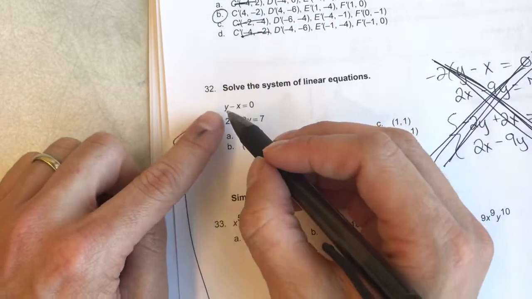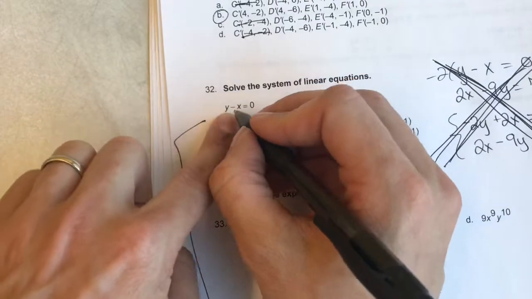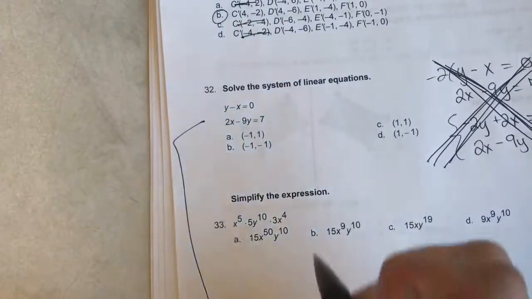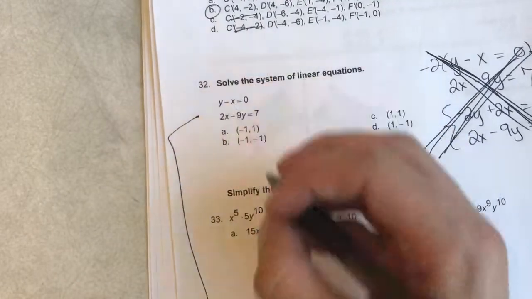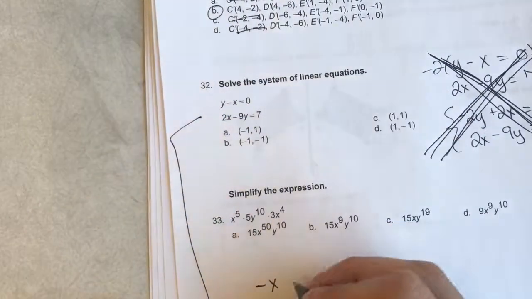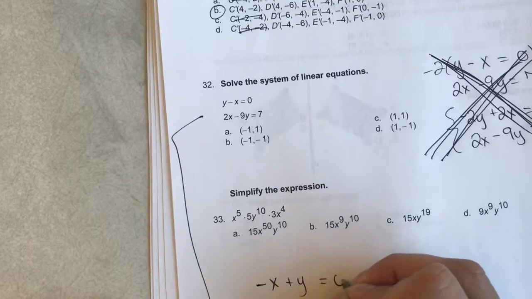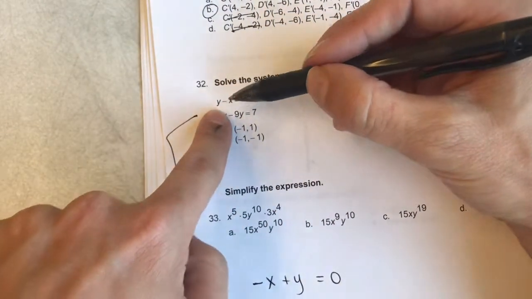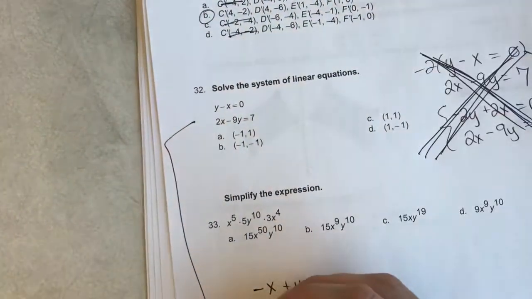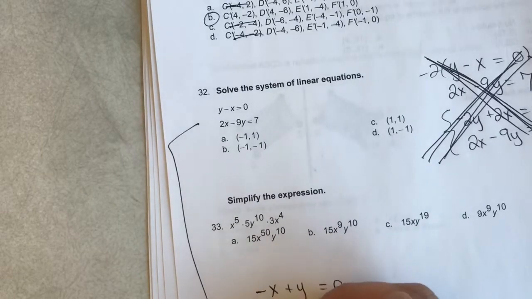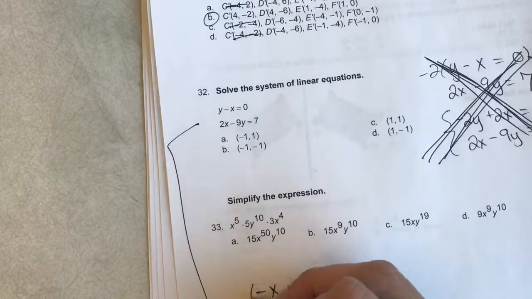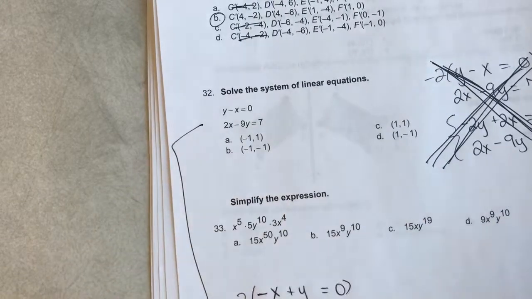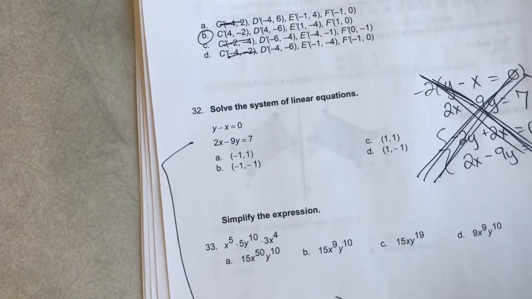Watch what I do. I'm going to take this top and I'm going to rearrange it. Okay? y minus x, I can write out as negative x plus y equals 0. What I have now is I have it in the form of x, y equals number, so the bottom matches up. I think what I did before is I multiplied the top by negative 2. Now I'm just going to multiply the top by regular 2.